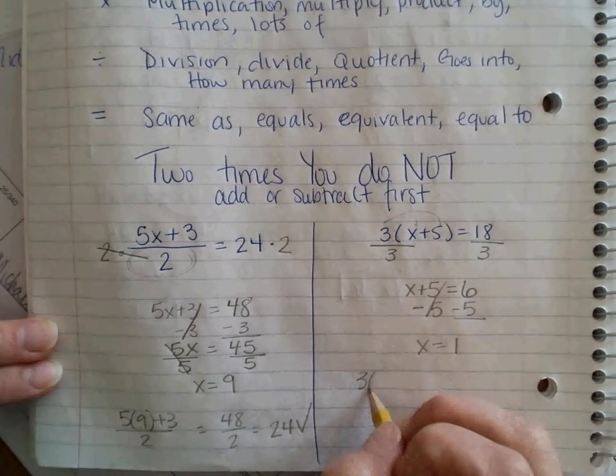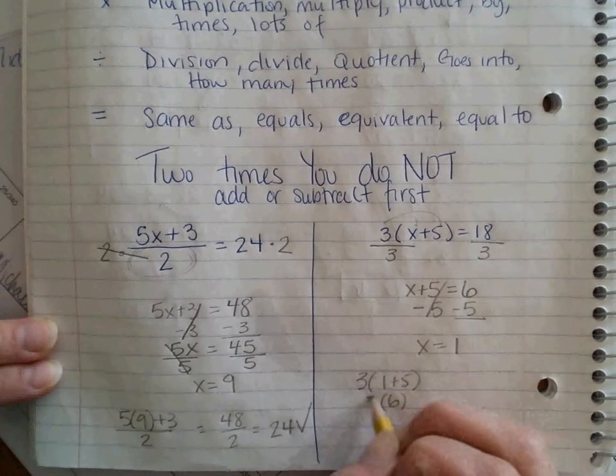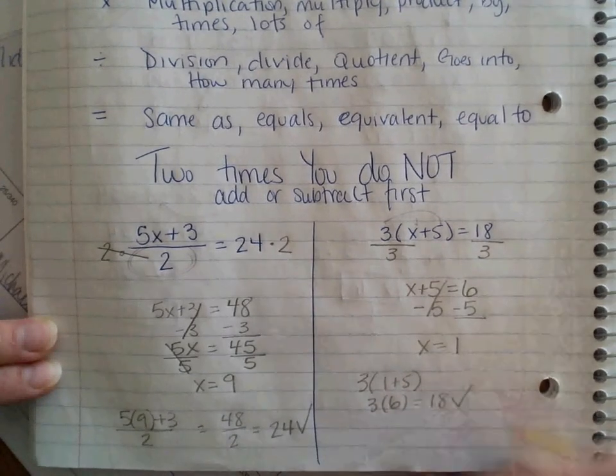If I plug this in, I get 3 times (1 plus 5). 1 plus 5 is 6, times 3 equals 18.